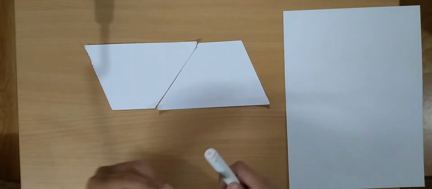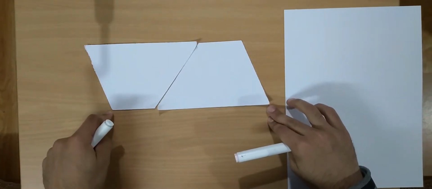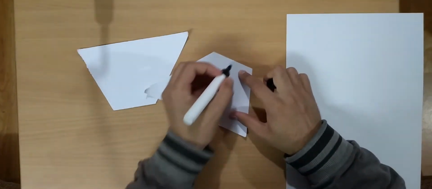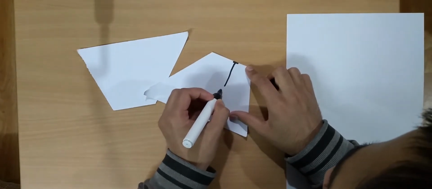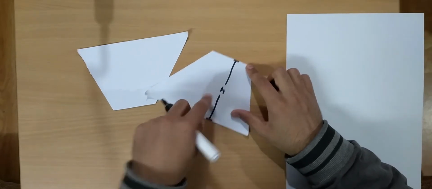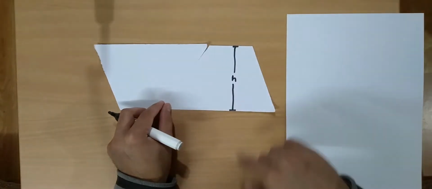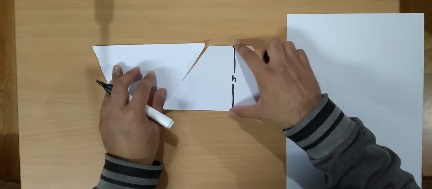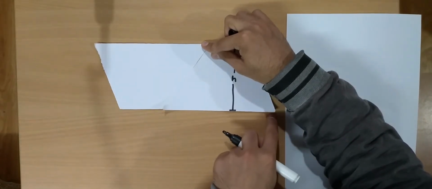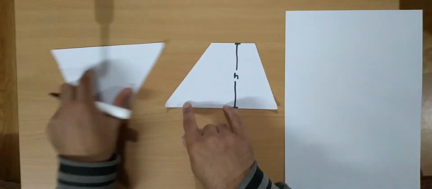Now how do you find the area of a parallelogram? It is very simple. We take the base and multiply that with the height. I'll label it for you. This is the height h of the trapezium, and that is also the height of the parallelogram that we have. And what is the length of the base? The base is from this point to this point. How long is this? Let me just separate them.